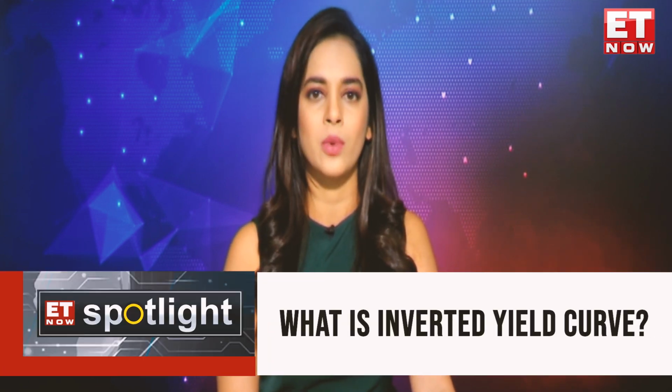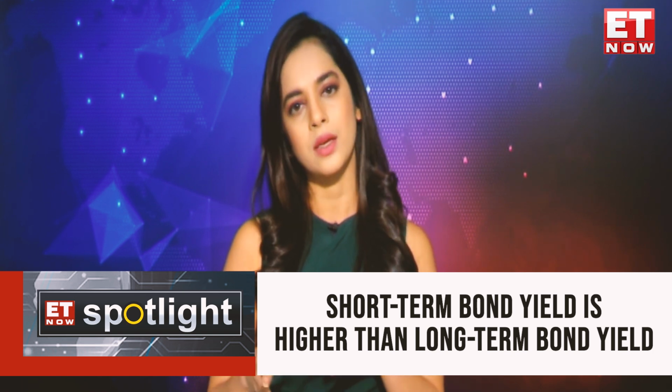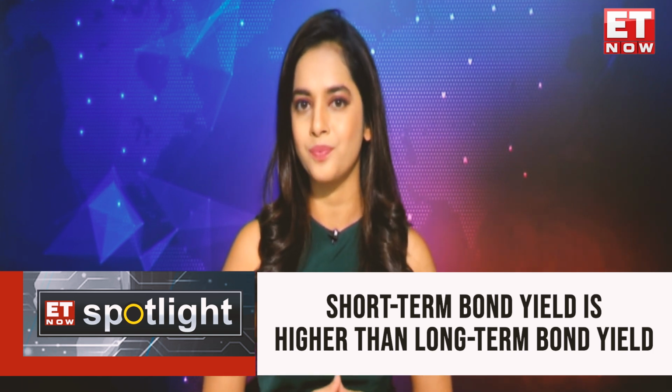Now, since you have understood what a yield curve is, let's talk about what an inverted yield curve is, and what it actually means. Inverted means flipped, and so when the yield curve is inverted, the short-term bond yield will be higher than that of the long-term bond yield.